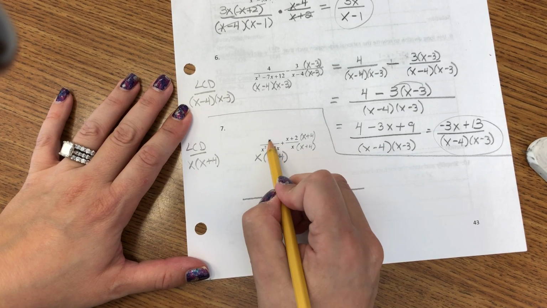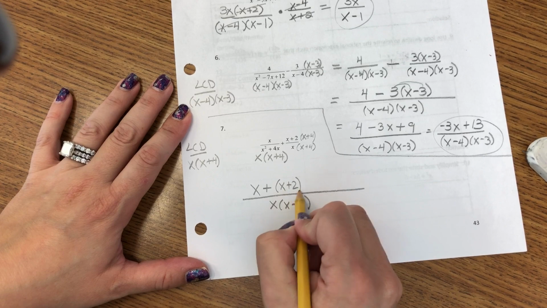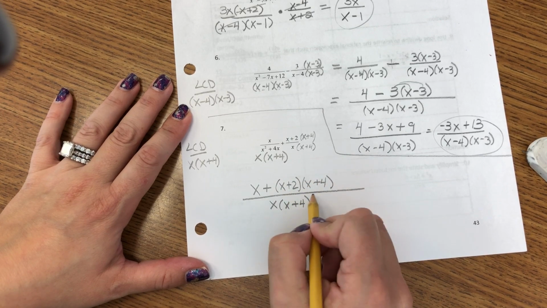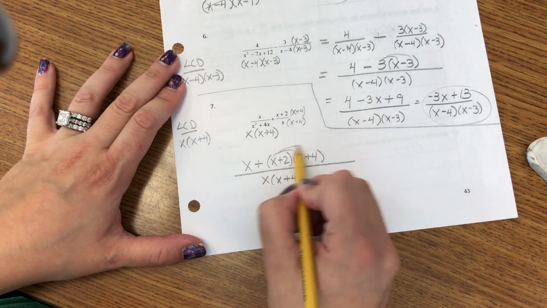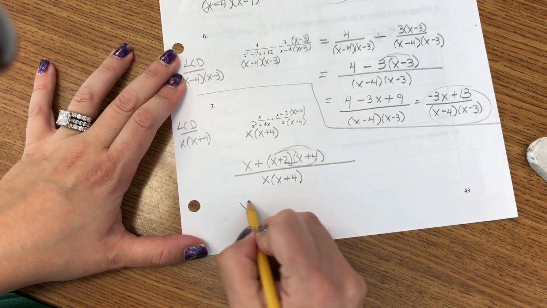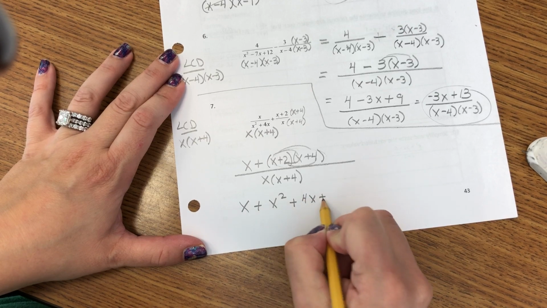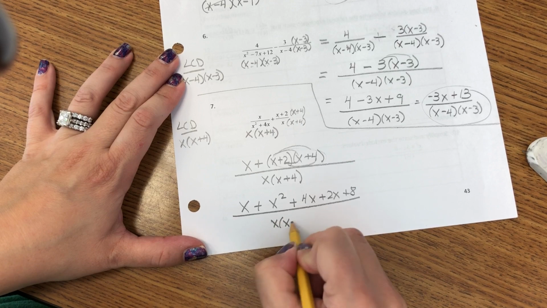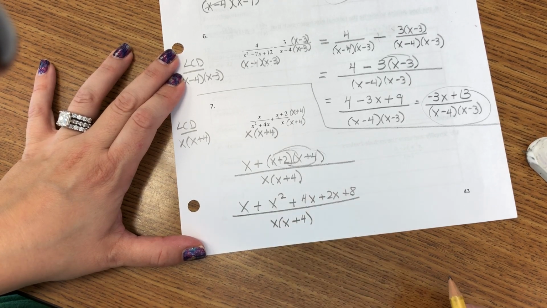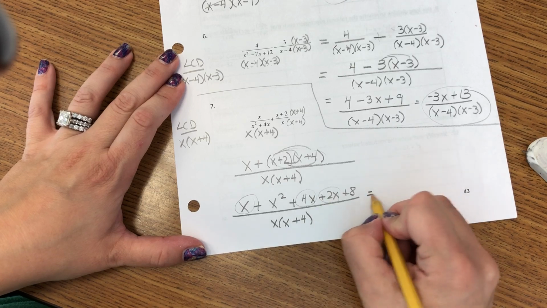So the numerator is going to be x plus 2 times x plus 4. So we have to multiply these two binomials together. We get x squared plus 4x plus 2x plus 8. Then any like terms we have to add, so that's 7x.